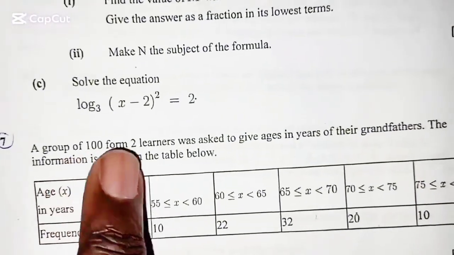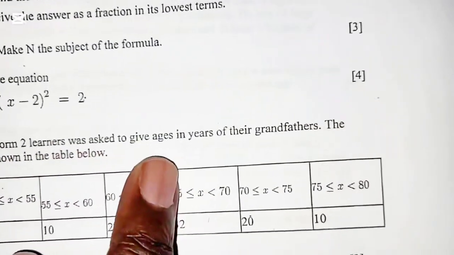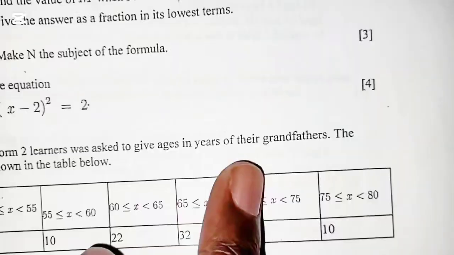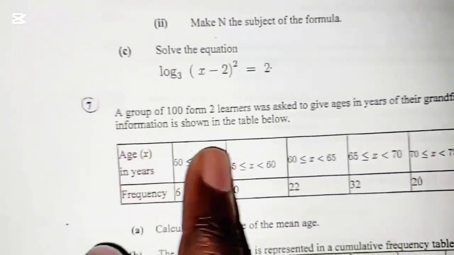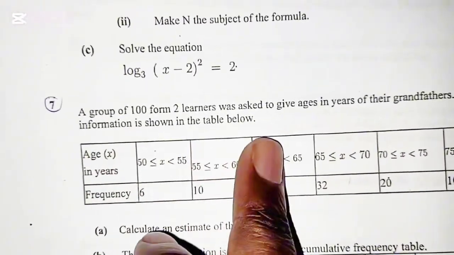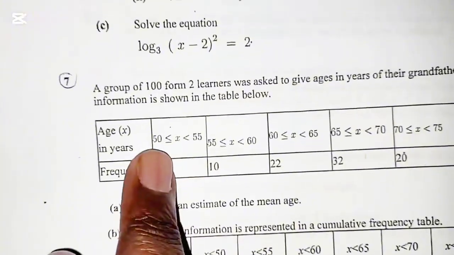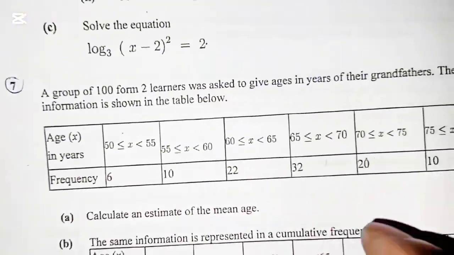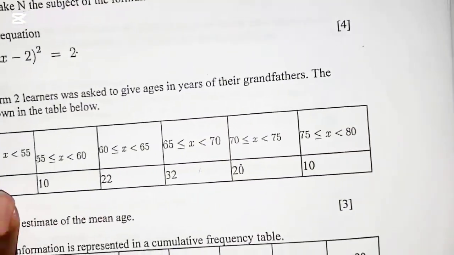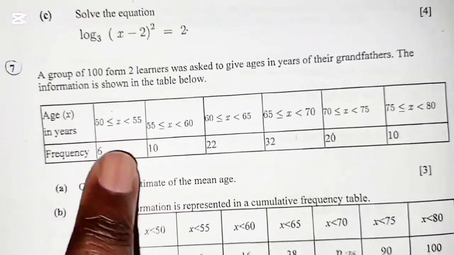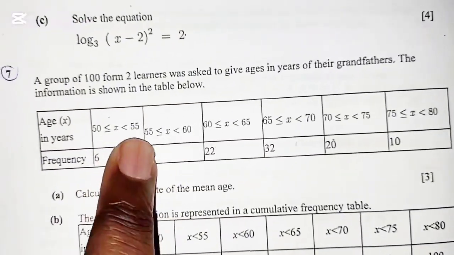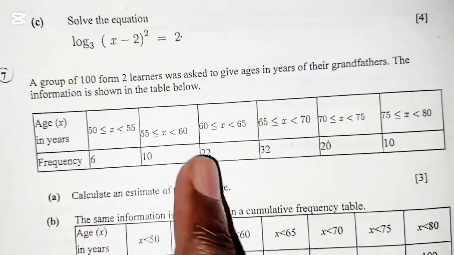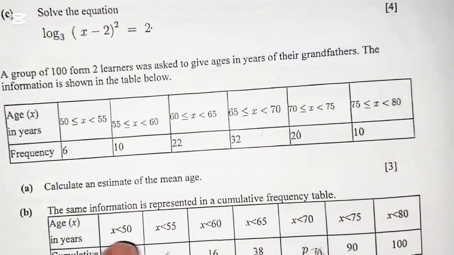A group of 100 form 2 learners are asked to give ages in years of their grandfathers. The information is shown in the table below. Age in years: 50 less than X is the ages up to 80. Then frequencies as the numbers: 50 to 55, 36, then 55 to 60, 10. It goes on like that.